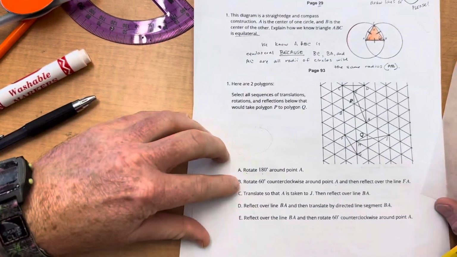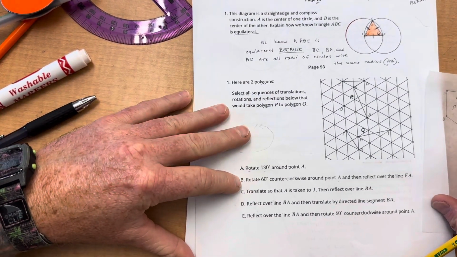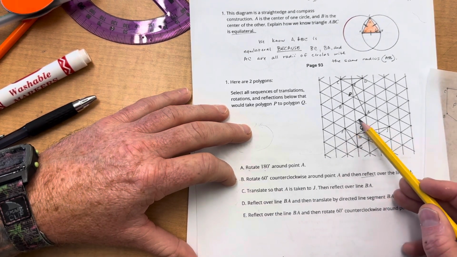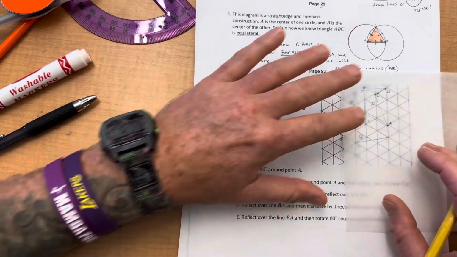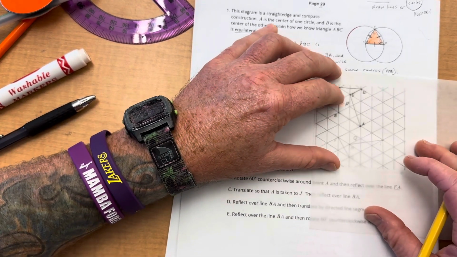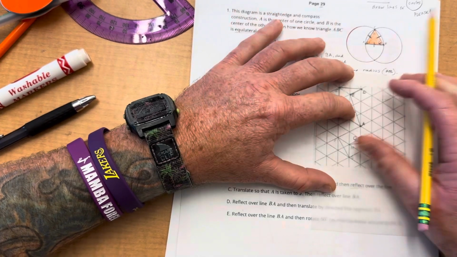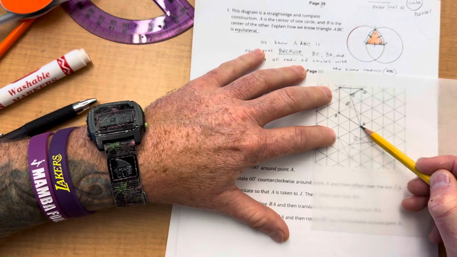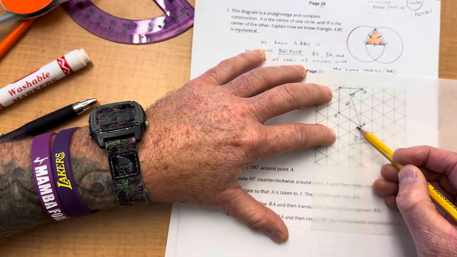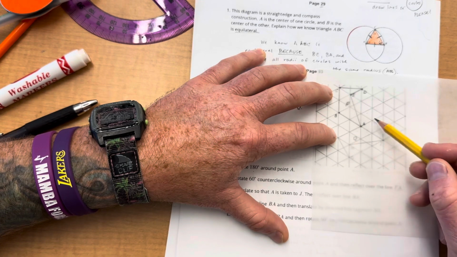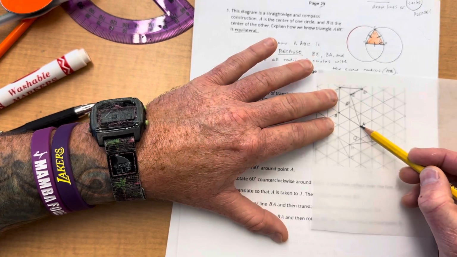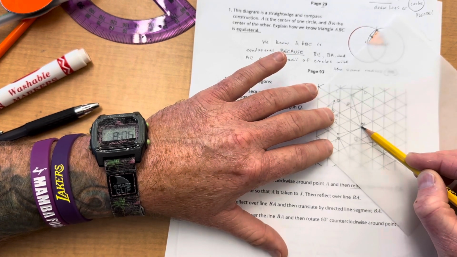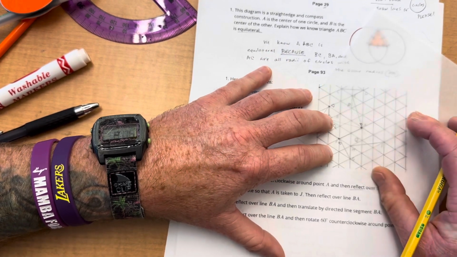All right. 60 degrees counterclockwise around point A, and then reflect over FA. So the final move, we're gonna reflect over this line. I'll show you how to do that. So if we go 60 degrees counterclockwise with center A, do you see this line, BA? Do you see this angle right here? That's 60 degrees, right? Equilateral triangles. So if we go 60 counterclockwise, B is gonna land on F. So we're here.